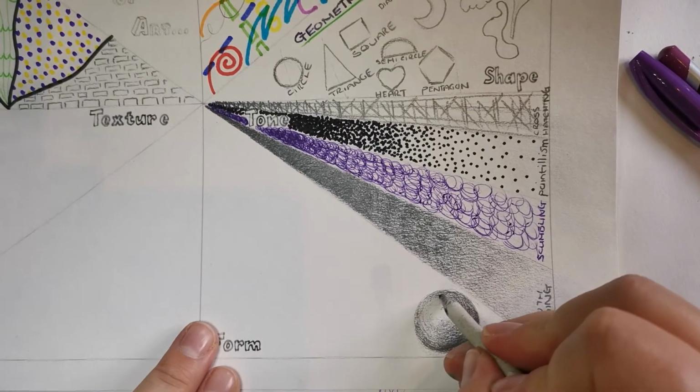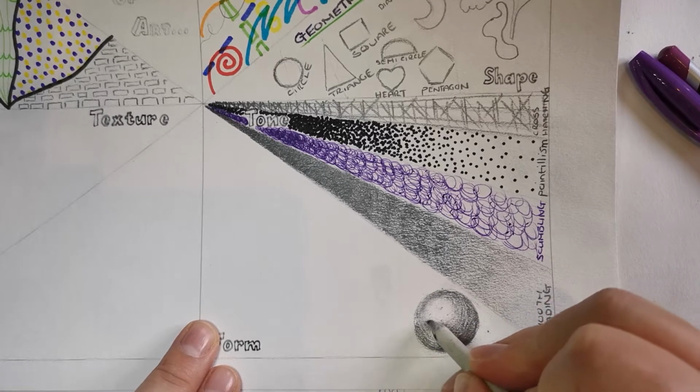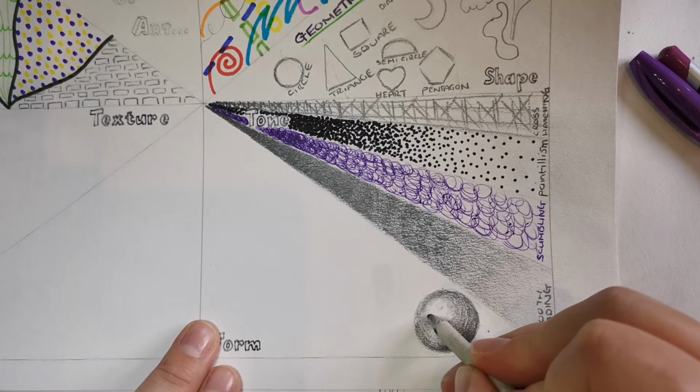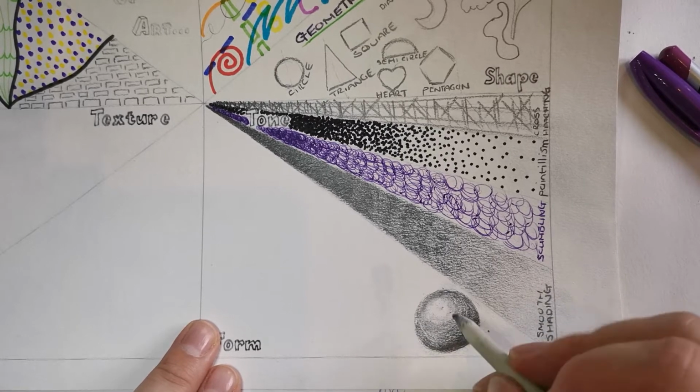And sometimes I will use a blender just on the lightest areas, not everywhere. Just where it's so light that it gets a little bit tricky using the pencil.